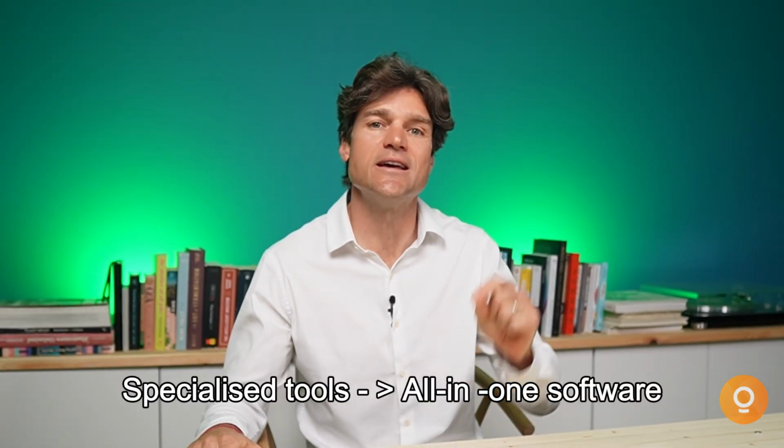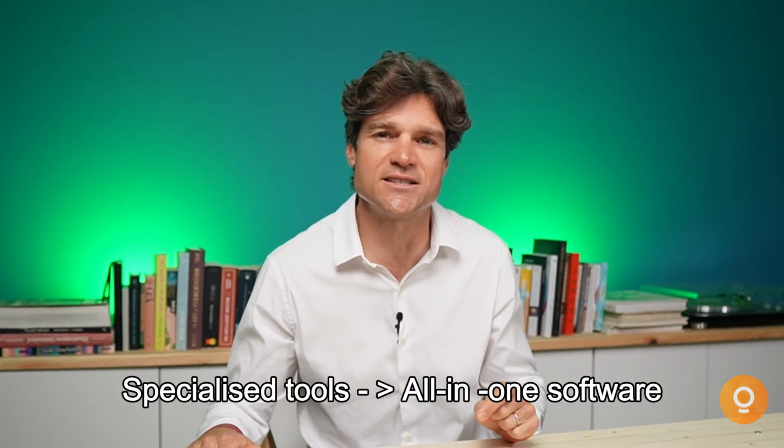Here's the big shift in 2026. You no longer need specialized software for each asset function. You don't need one tool for inventory, another for tracking, another for maintenance, another for financials, and then a spreadsheet because, well, you just need another one. In 2026, you can get all-in-one asset management software that covers the full life cycle, and you can simply turn features on as you grow. Now that's perfect because nobody in ops has time to run a small IT department on the side.